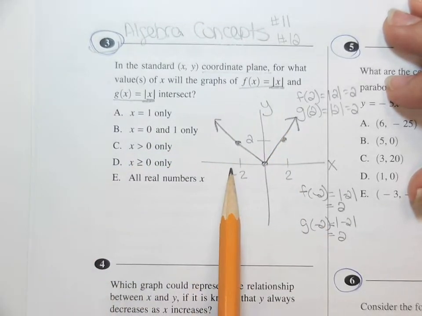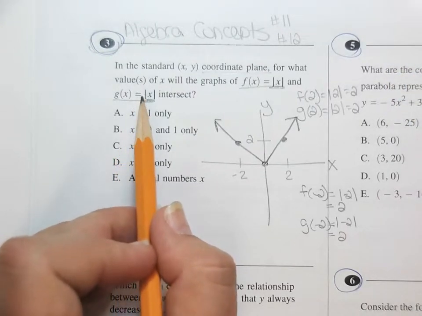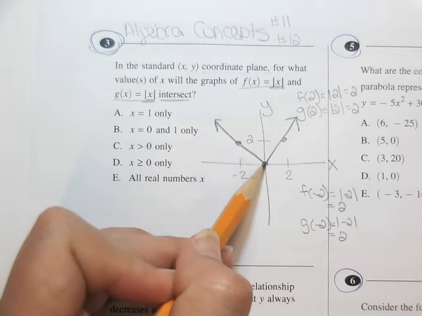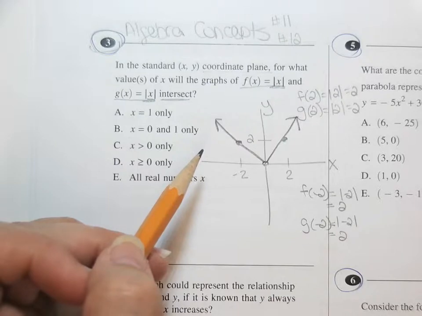So what I notice is that my question's saying, for when will this intersect? But they're exactly the same graph. So that tells me that they're always going to intersect. They're right on top of each other.